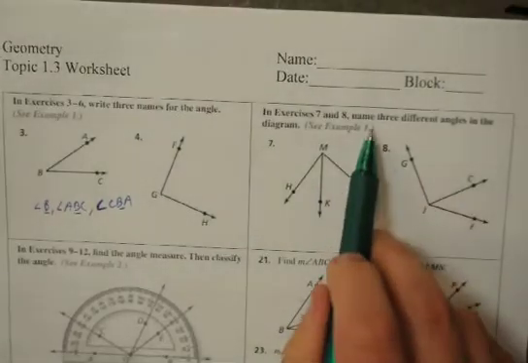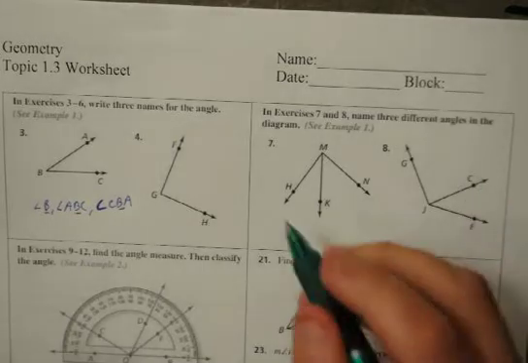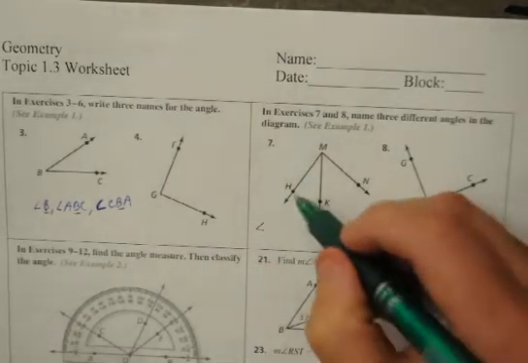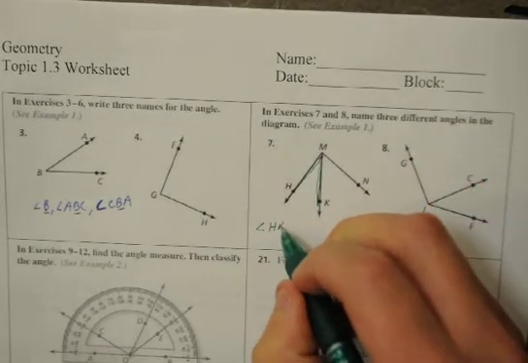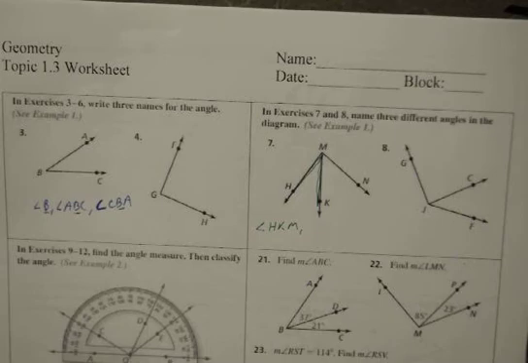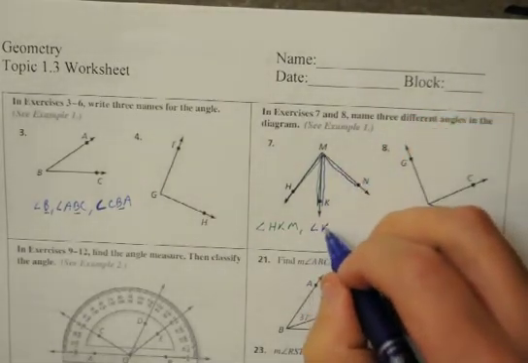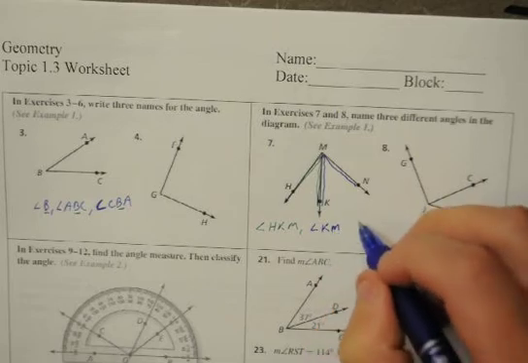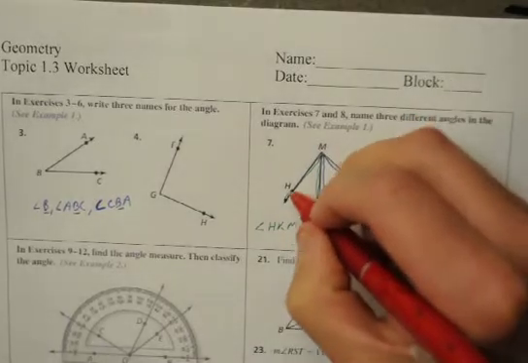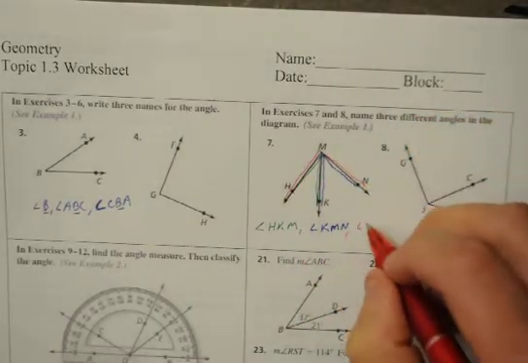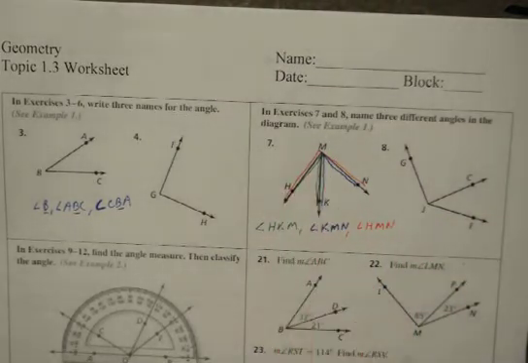Number 7. Name 3 different angles in the diagram. You got angle HKM. You got angle KMN. And you got angle HMN. 3 different angles, the green, the blue, and the red.